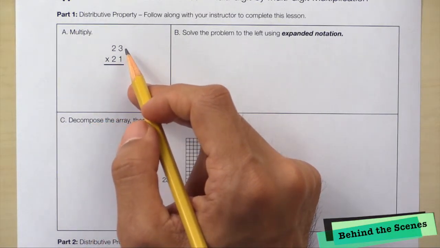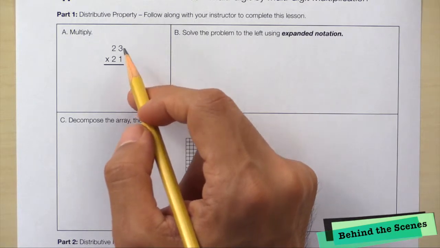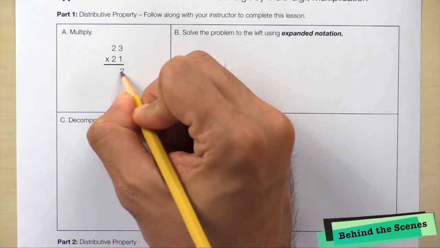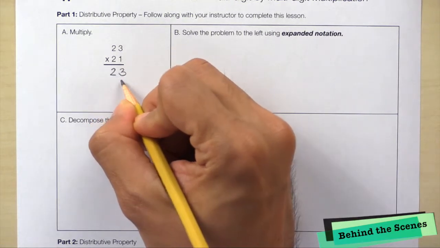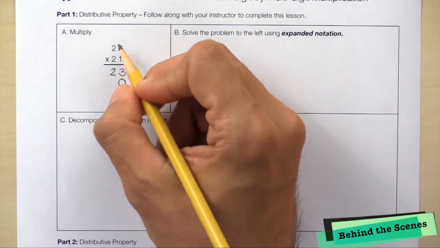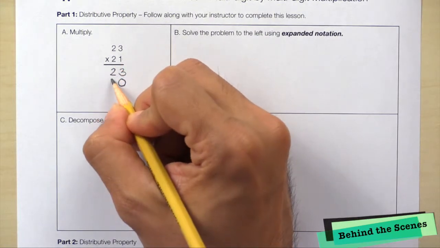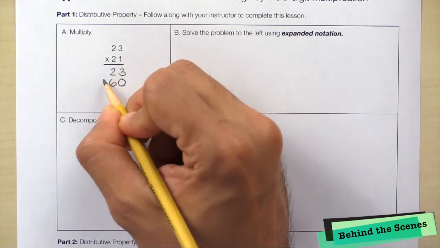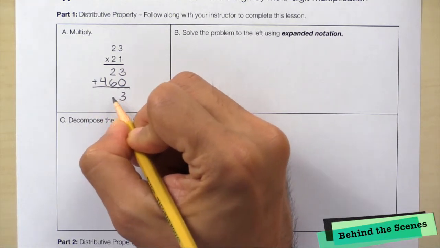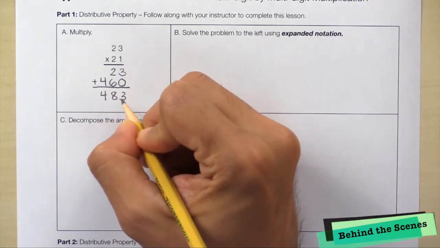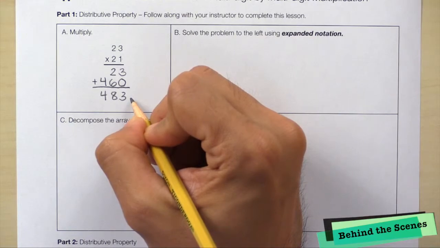We have 23 times 21. So 3 times 1 is 3. 2 times 1 is 2. Next row, write a placeholder. 3 times 2 is 6. 2 times 2 is 4. And now let's add them up. And our answer here is 483.